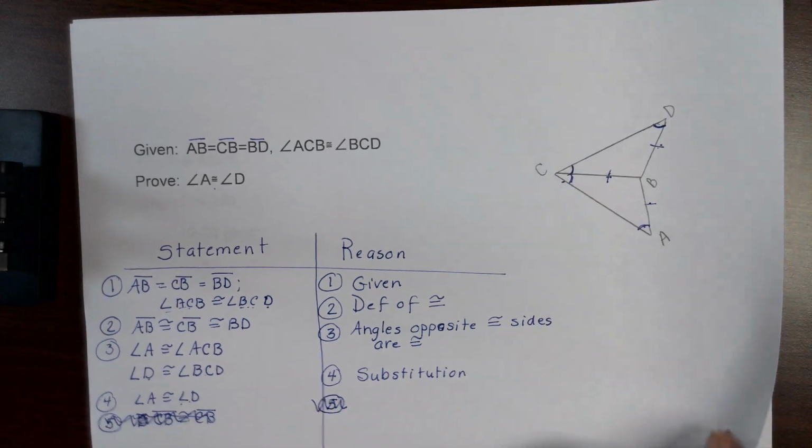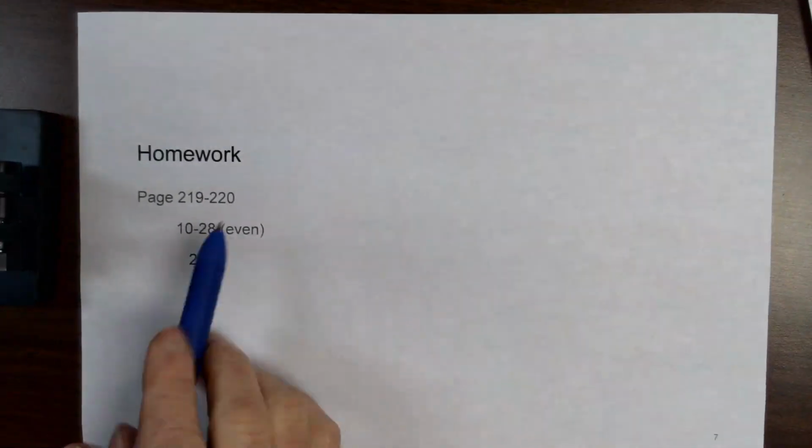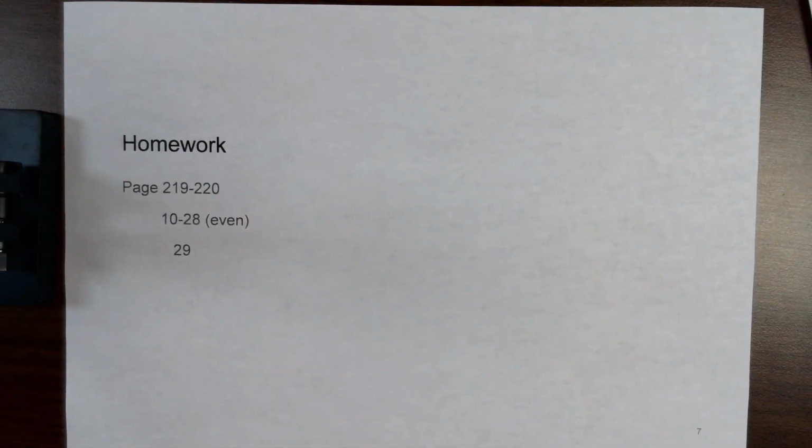Okay. All right, your homework on this is page 219 through 220, 10 through 28 even, and then 29 is a proof that I want you to try.